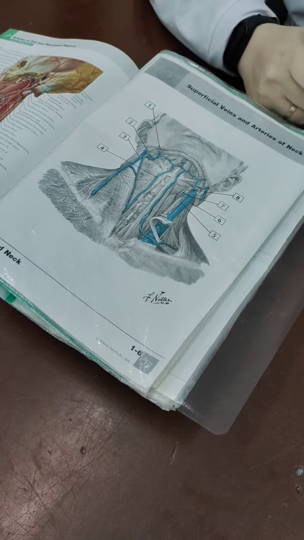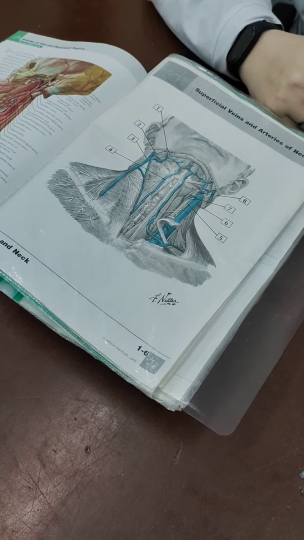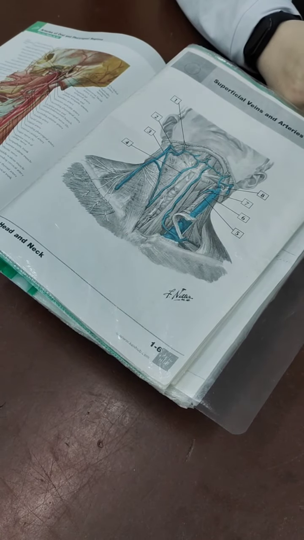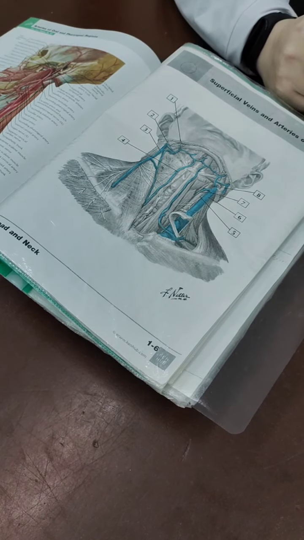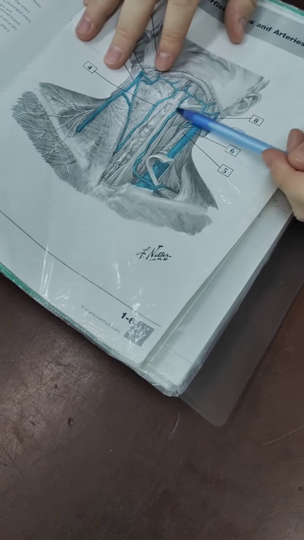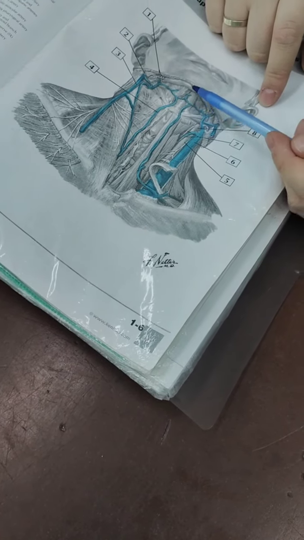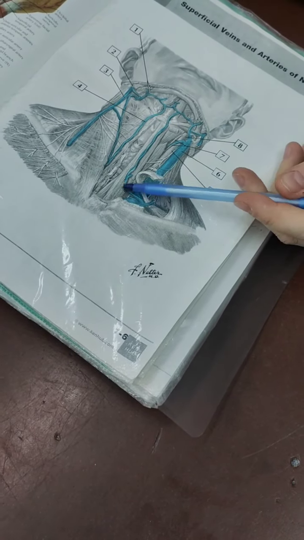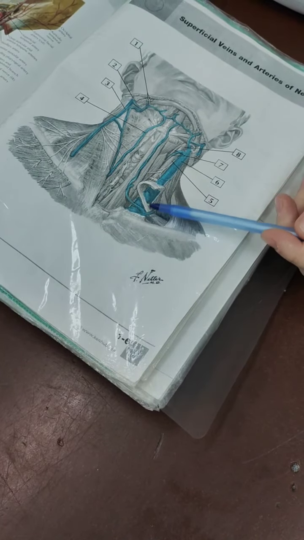Also, the external jugular vein has some tributaries, like the suprascapular vein, which comes from the scapula and takes blood from the supraspinatus and infraspinatus muscles and the dorsal surface of the scapula. It takes the transverse cervical vein, which takes blood from the lateral side of the neck, and it also takes the anterior jugular veins, which pass on the anterior part of the neck, on the surface of the sternohyoid muscles here, and then turn to drain into the external jugular vein.